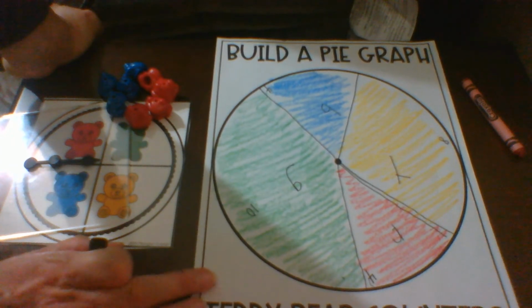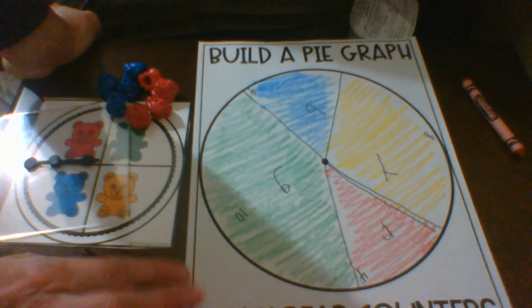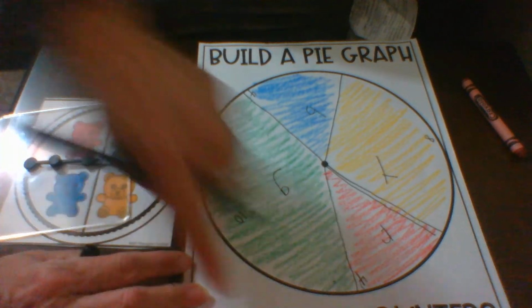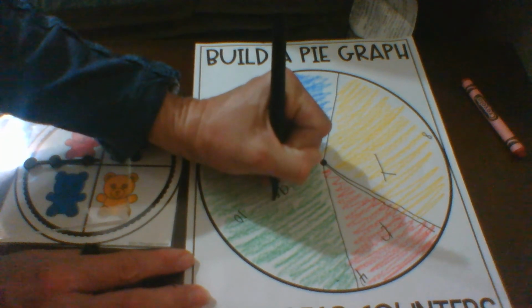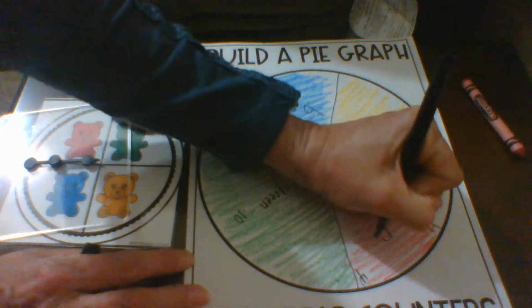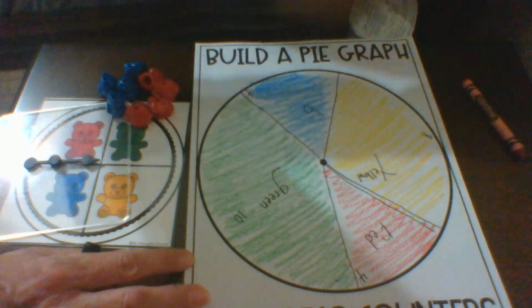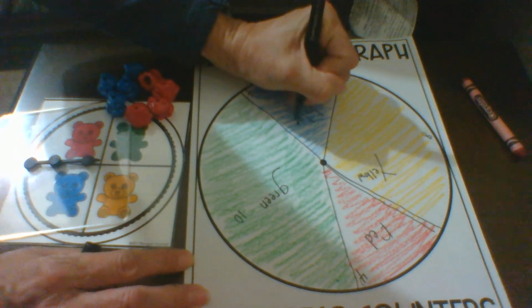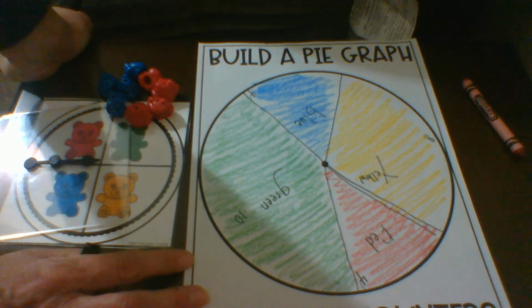Right, we can see that green came up a little bit more frequently than yellow. So we have our title. We don't really need, because I went ahead and I said green, right? Red. I put my labels right on there, yellow and blue. Upside down for you, I know. I should have put them the other way, right?